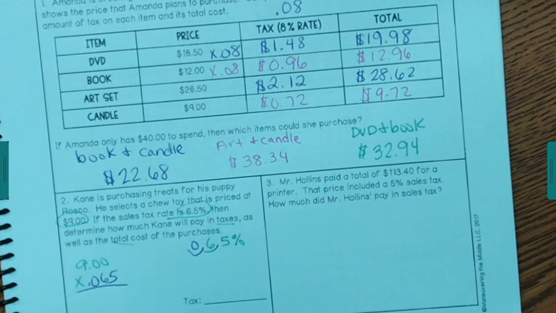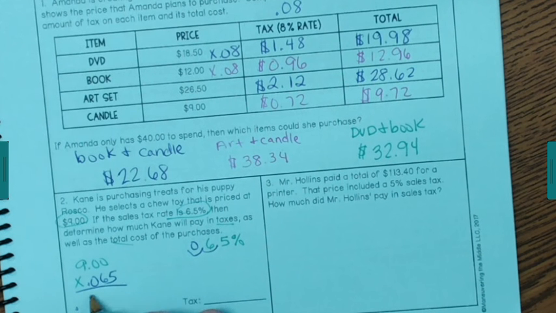In a normal year, this would stink for y'all because we wouldn't be using calculators. But because this year's out the window, go ahead and use your calculators and tell me what you get. Did you put 0.065?